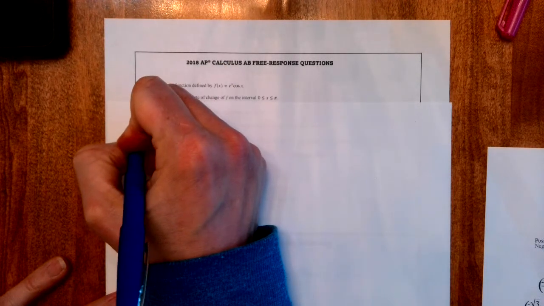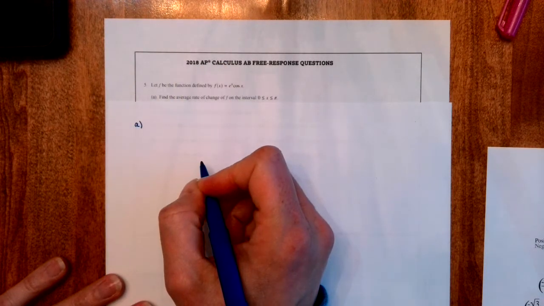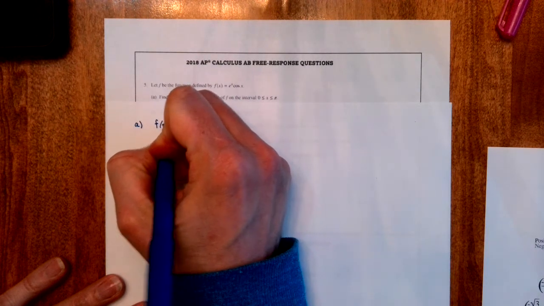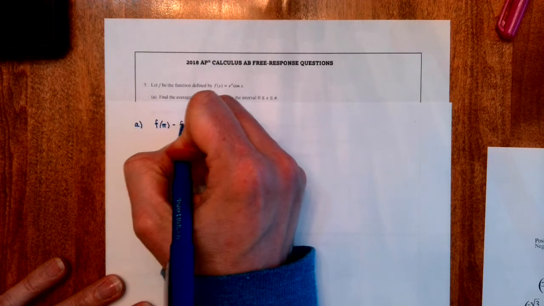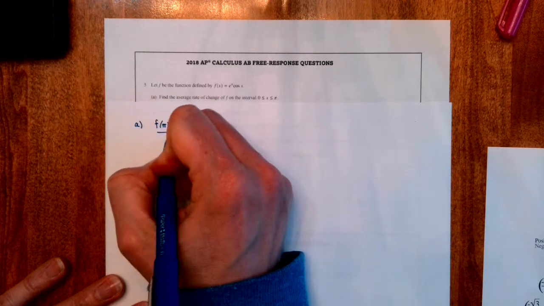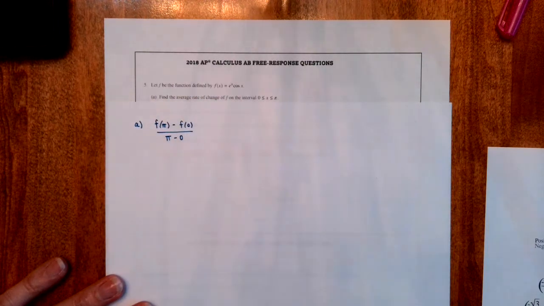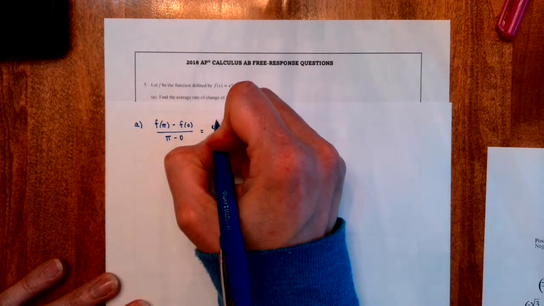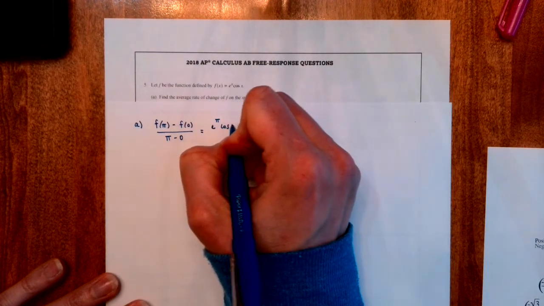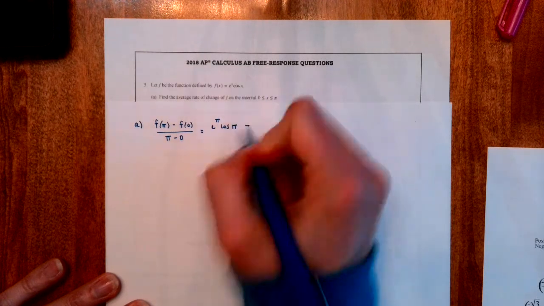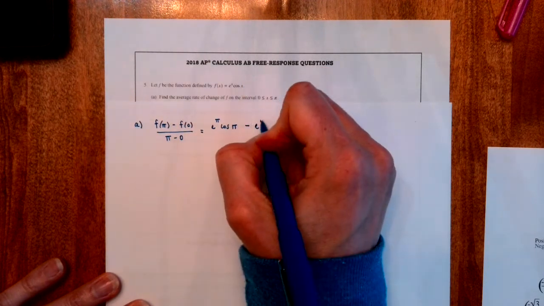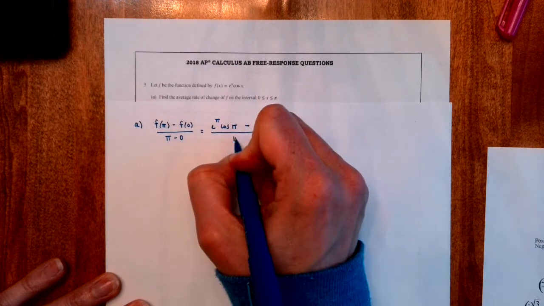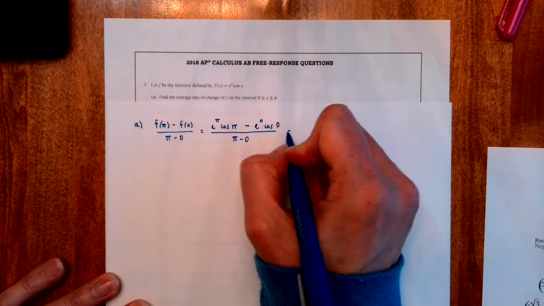Hopefully you remember average rate of change, that's just like our regular old slope. So we're going to calculate f of pi minus f of 0 over pi minus 0. I'm going to go ahead and plug in pi for x. So I have e to the pi times cosine of pi minus e to the 0 times cosine of 0, all over pi minus 0.